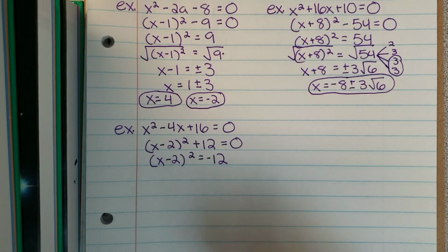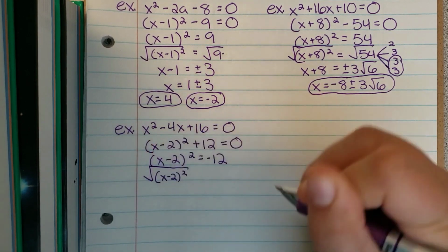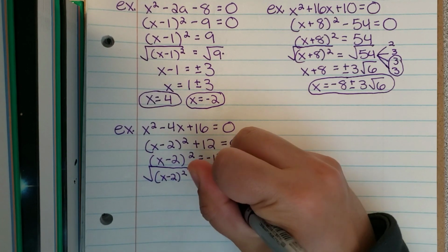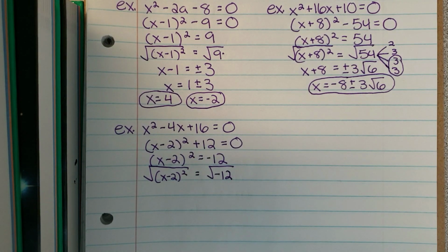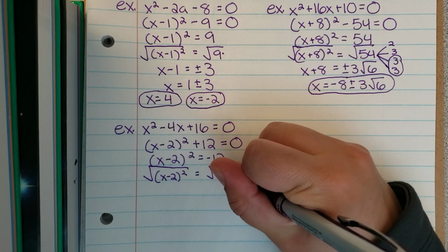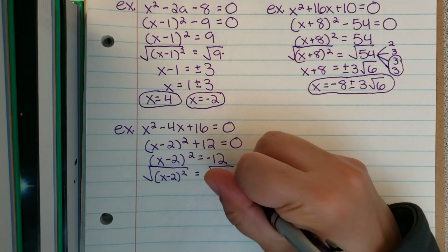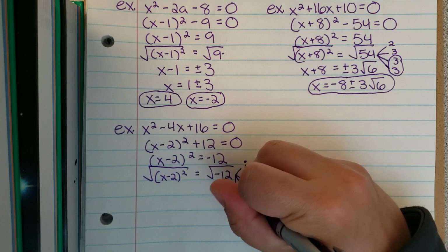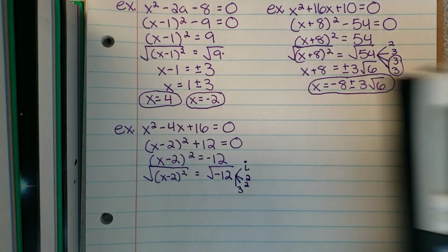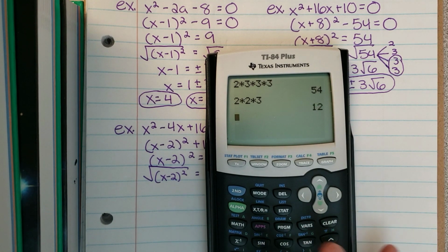Then we're going to take the square root of both sides. So the square root of the left side is x minus 2, and it equals the square root of the right side. Okay, so we've got a negative under the radical. What do we do when we have a negative? Remember, something negative that happens is you take out an i. And then we've got 12 here. No matter how you shake it, you are going to get a 2, 2, and a 3. And how can you check that? 2 times 2 times 3 in your calculator. That gives us the 12 we want.